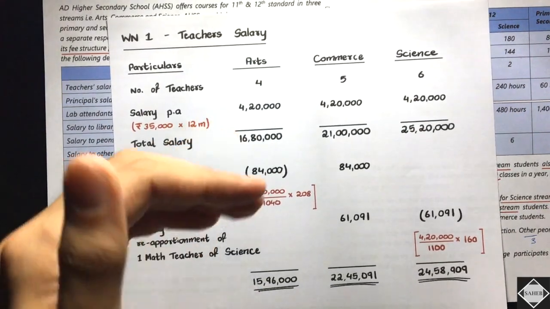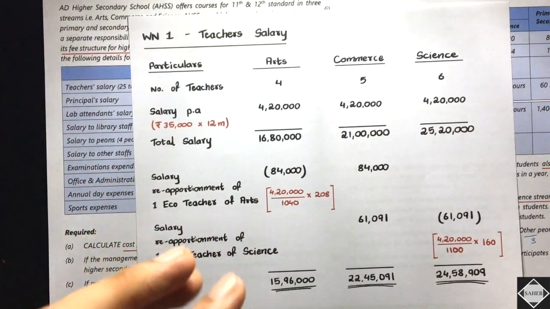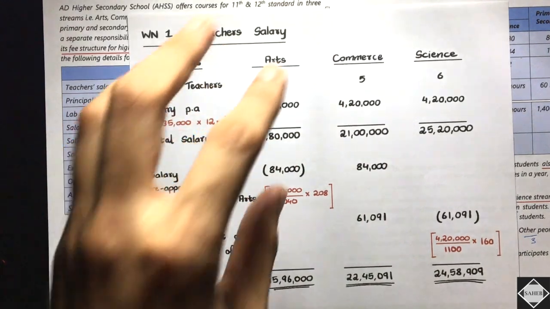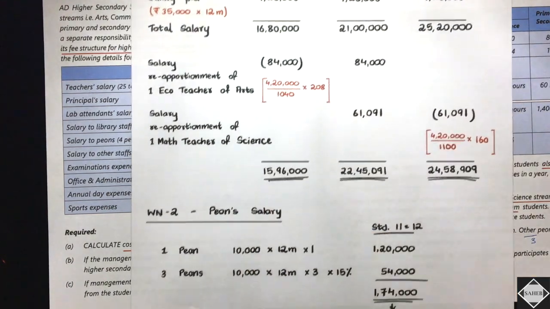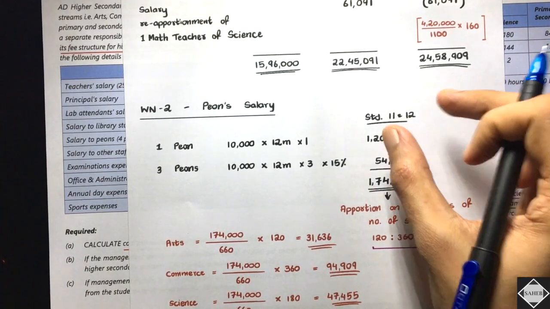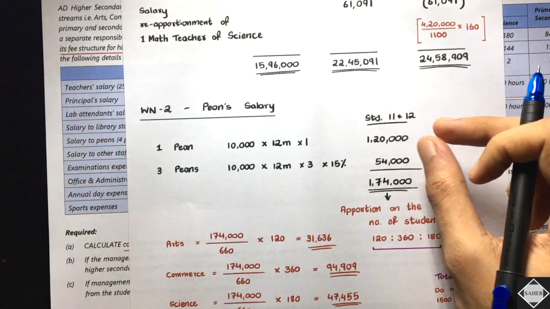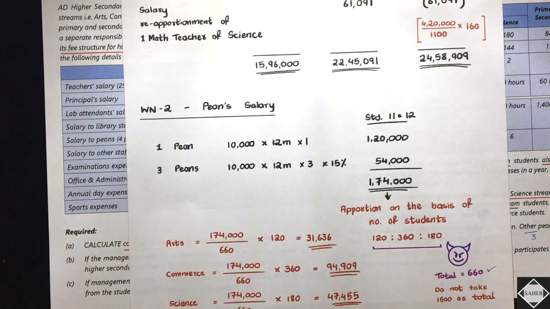First we allocated everything as per the given data, then we came to know about the adjustment. Something of the commerce has gone into arts, so remove from arts, put it in the commerce. Something of the commerce has gone into science, the cost, so remove it from science, put it in the commerce. That's what we did. In peon salary also, they specifically spoke about class 11 and 12. One peon is directly for class 11 and 12, so directly we took his salary over here. But for the remaining 3 peons, they said 15% work they do for class 11 and 12, so 15% of their cost we took over here.